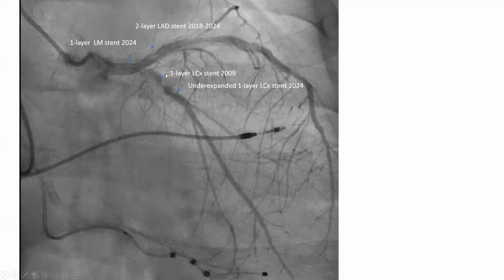Ostially, it seems to be in-stent tissue growth, at least angiographically. And a little more distally here, it seems to be underexpansion, but one layer. So the process, if we have to guess before IVUS, just using our Cine boost, this is likely neoatherosclerosis, as the stent seems well expanded by fluoro. Also, it's a stent that is from 2009.